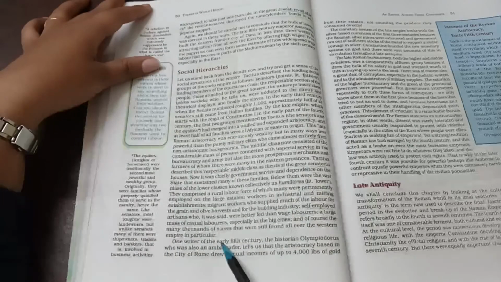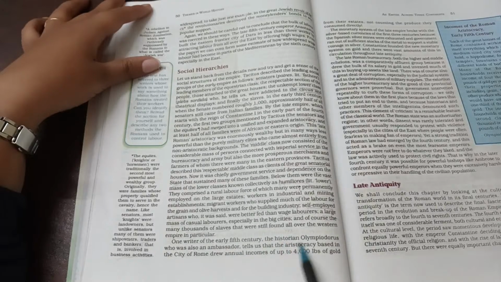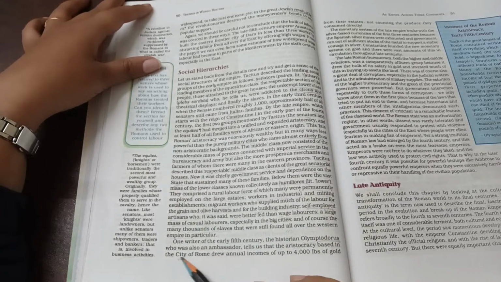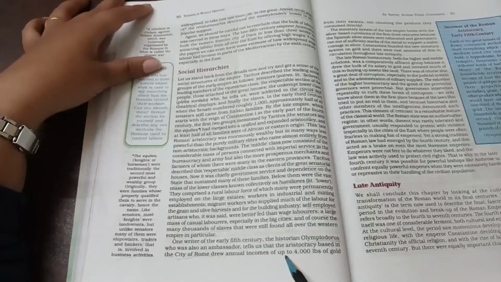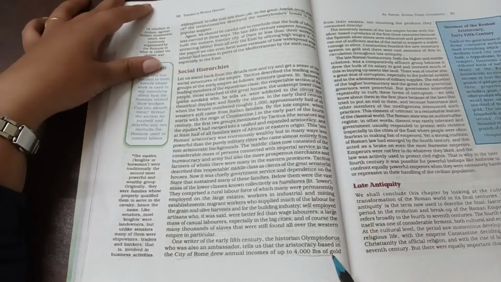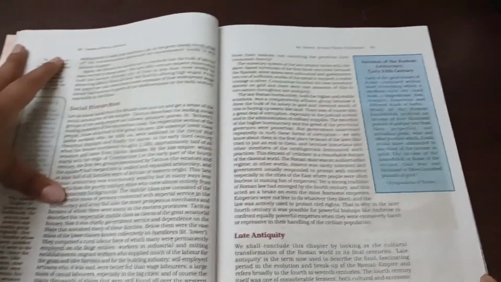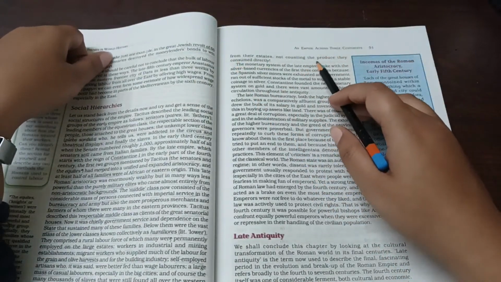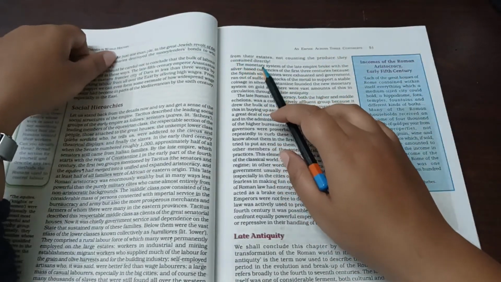One writer of the early 5th century, the historian Olympiodorus, who was also an ambassador, tells us the aristocracy based in the city of Rome drew annual income of up to 4,000 lbs of gold from their estates, not counting the produce they consumed directly.